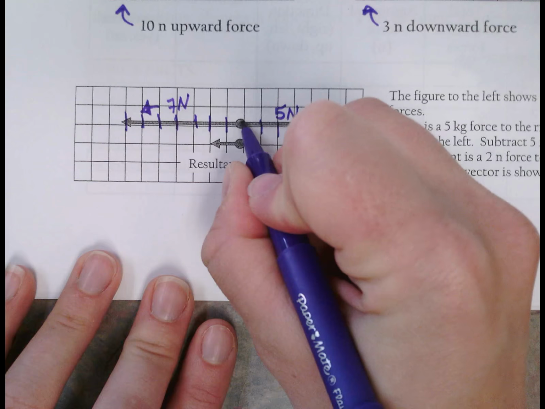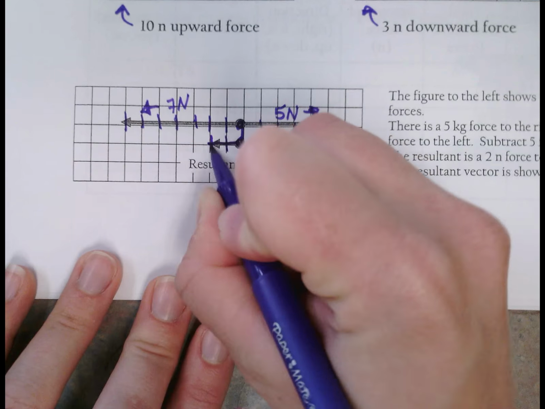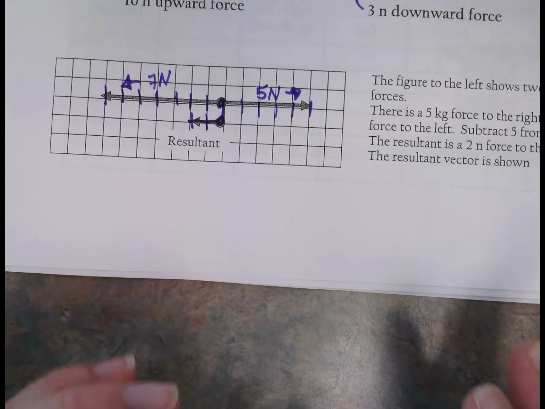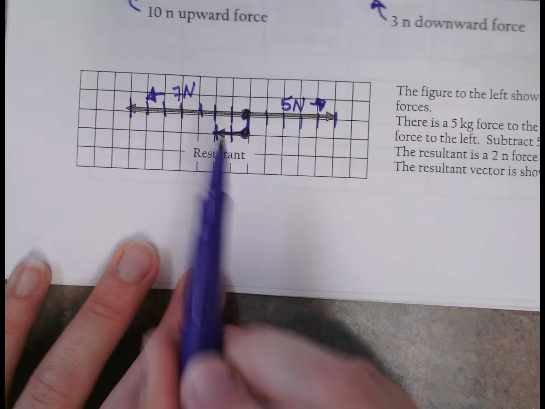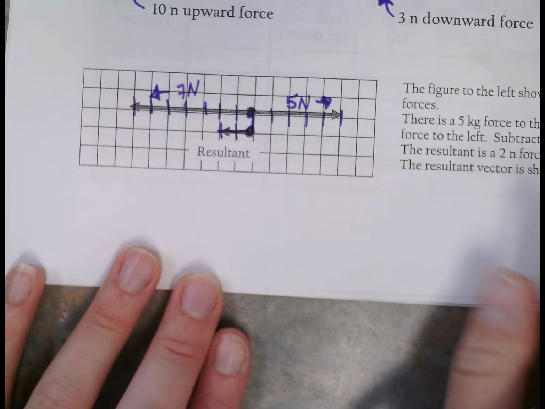So how they did it is, they started from the same point. Wherever yours is at, you're just going to take it 1 and 2, and that's your resultant. It's going to be 2 N to the left. Why? Because 7 minus 5 is 2. And we know the 7 one is stronger, so it's going to be pulling to the left.